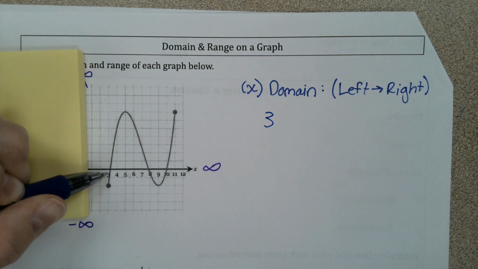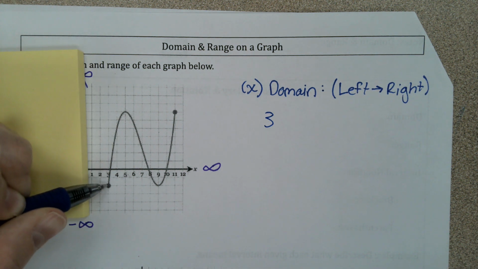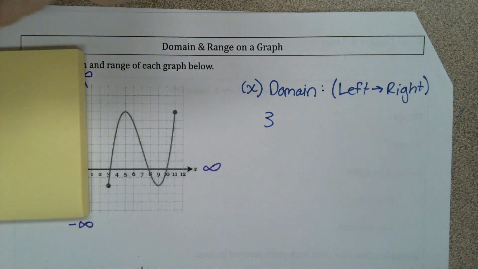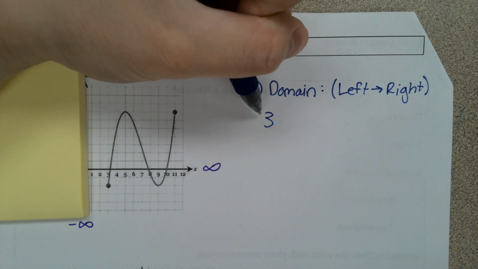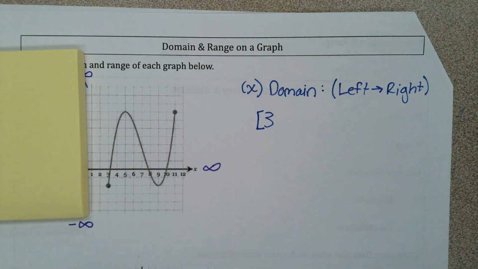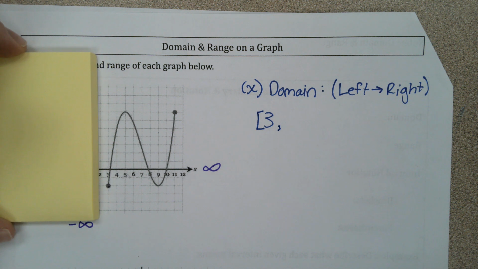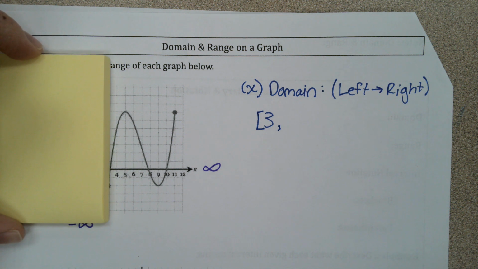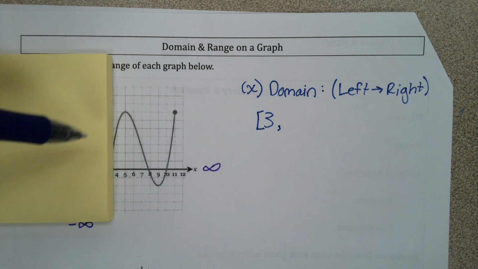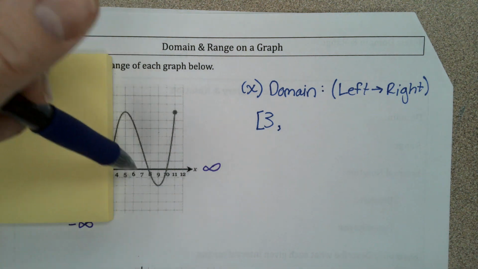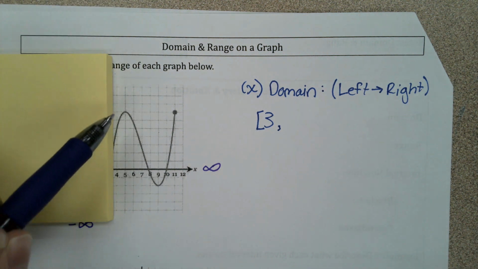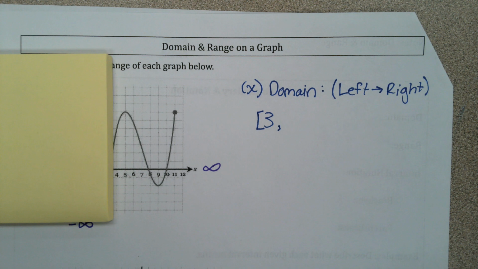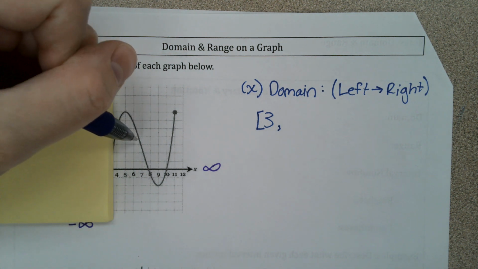And notice there is a point with the 3. It's right here. That's a closed point, a closed dot. So we're going to use a bracket. 3 is included in this domain, comma. Then I'm going to follow the graph and see what happens. So as I move to the right, this stays nice and filled in is the best way to say it. It's just a line. It keeps going. It doesn't stop. It doesn't break. There are no holes in the graph.